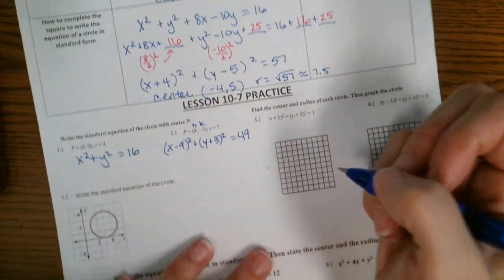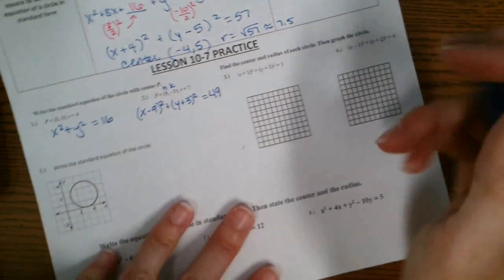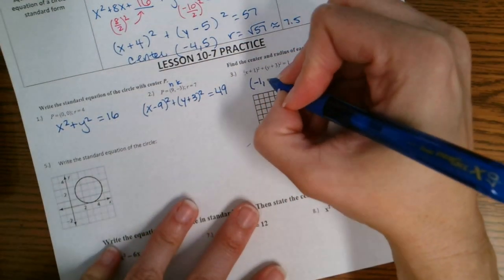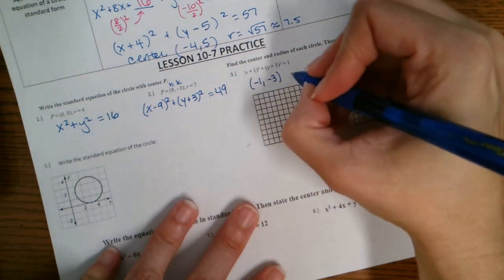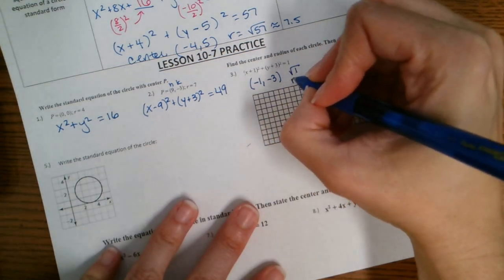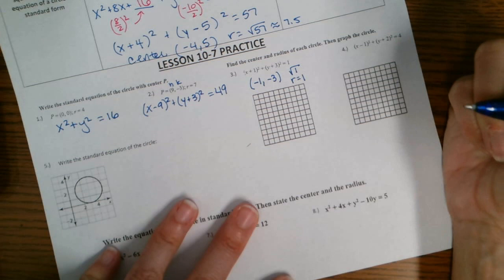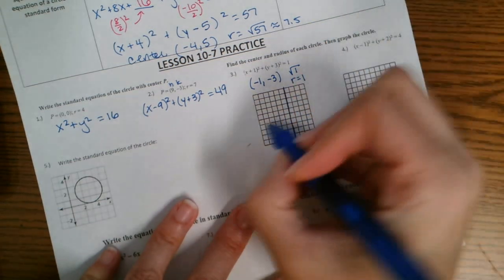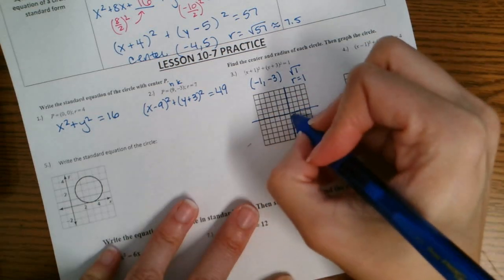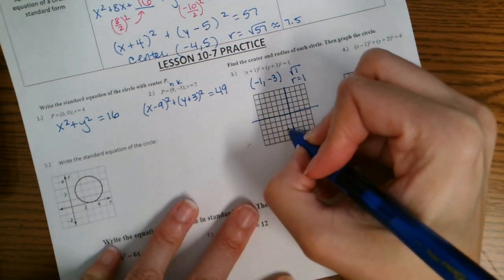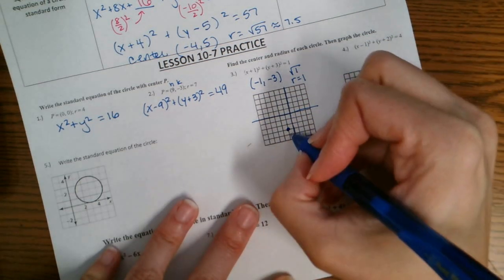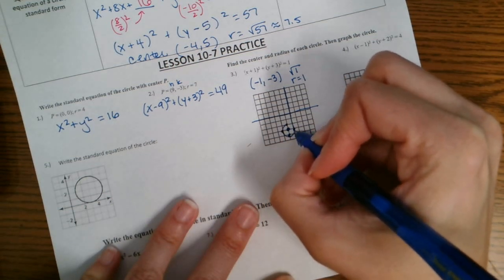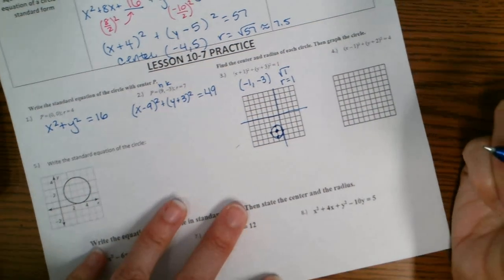Number 3, it says find the center and the radius and graph. So my center is going to be (negative 1, negative 3). My radius is going to be the square root of 1, so just 1. So when I make my graph, negative 1, negative 3 is here. I just go out 1 in every direction. So there's my circle.